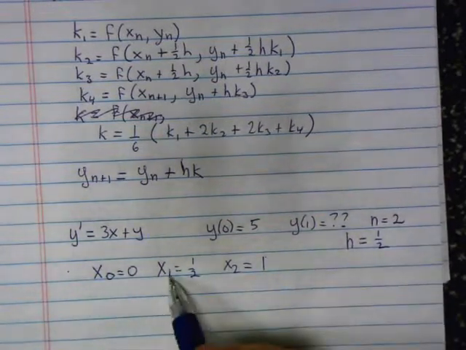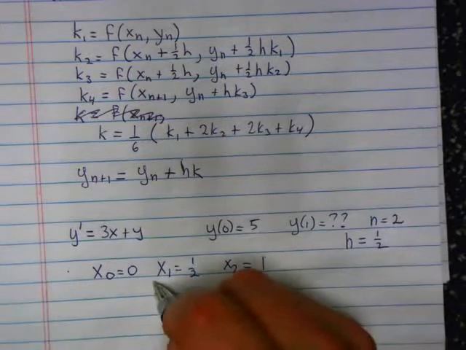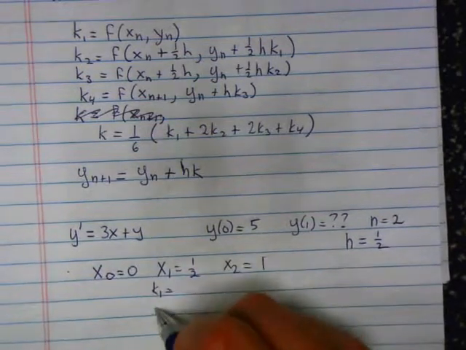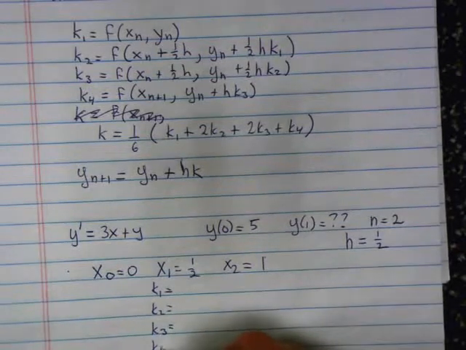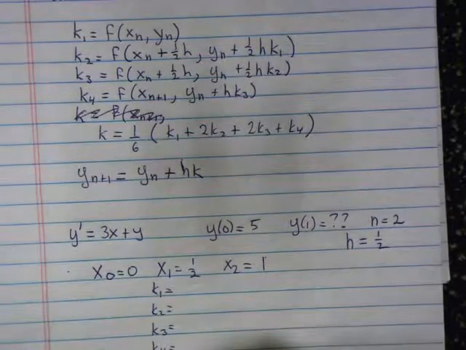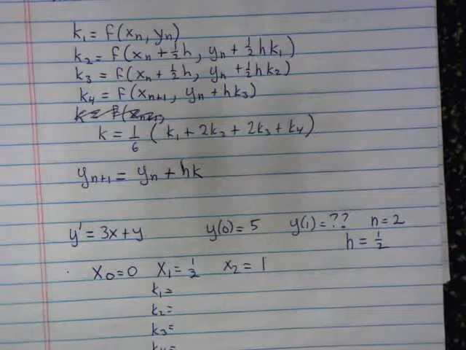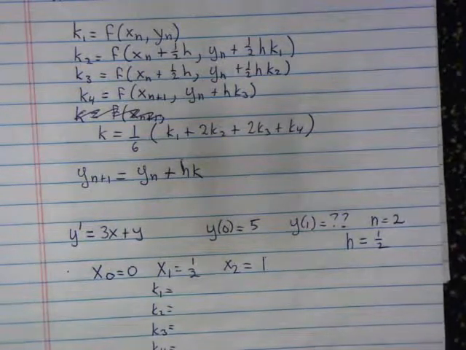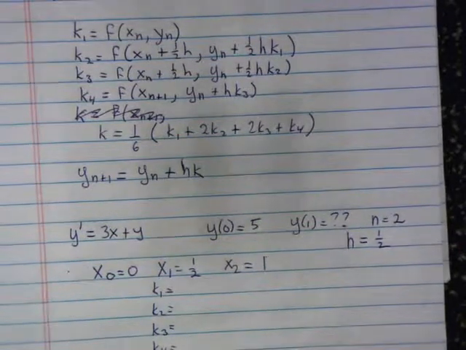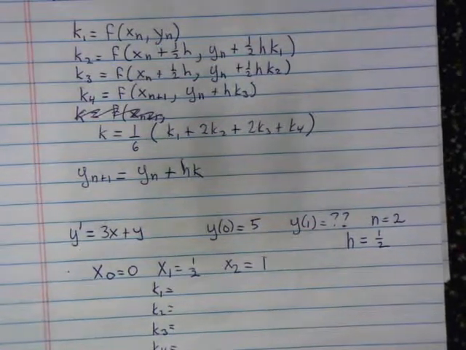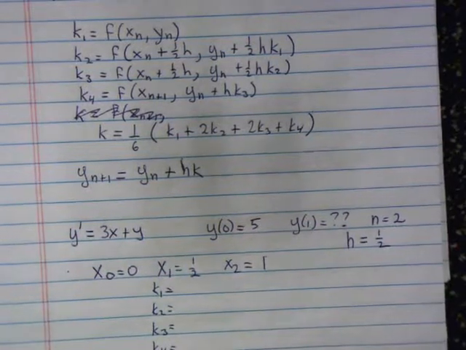And then to find y1, I'm going to need to find a k1, a k2, a k3, a k4, a k, and then finally I'll be able to find y1. And then I'll need all those same things to find y2. And y0 we know, y0 is 5. We picked 5.